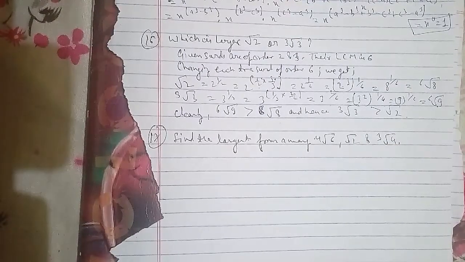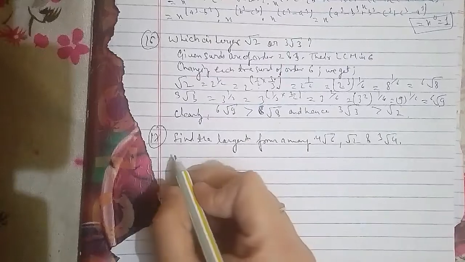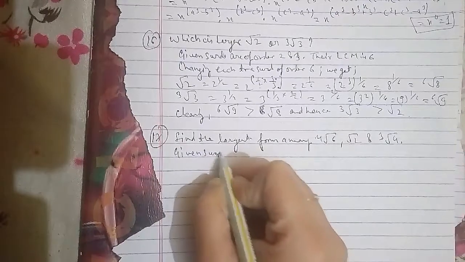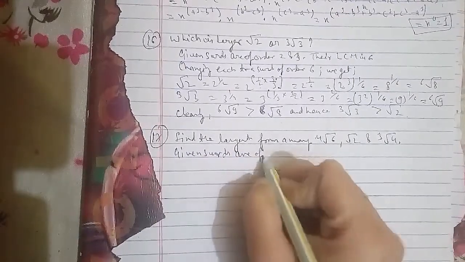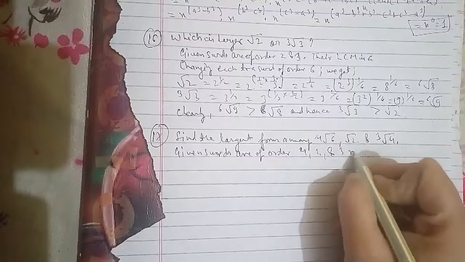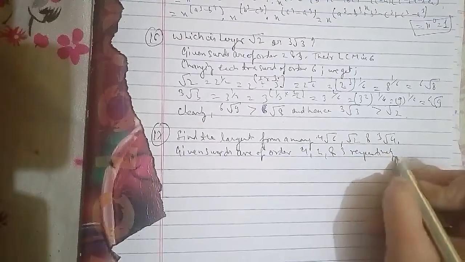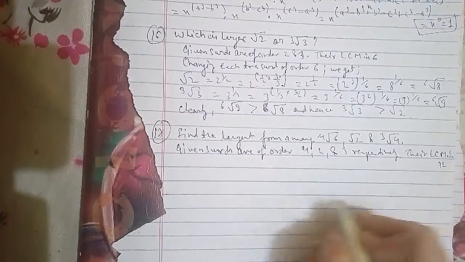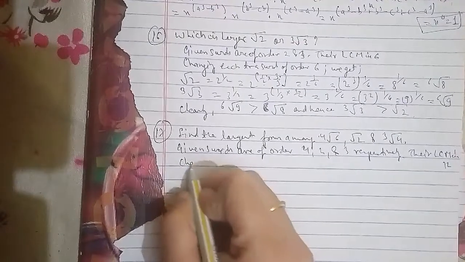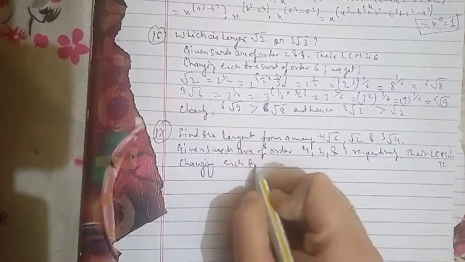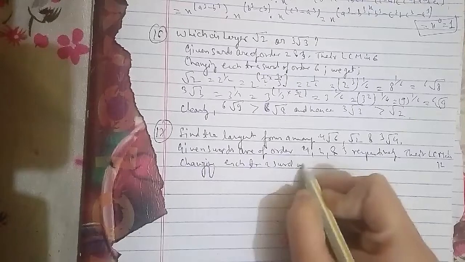Okay, so changing each to a surd of order 12 we get, for the fourth root of 6, 6^(1/4), equals 6^(1/4) into 3/3, which is 6^(3/12), equals (6^3)^(1/12), equals 216^(1/12).